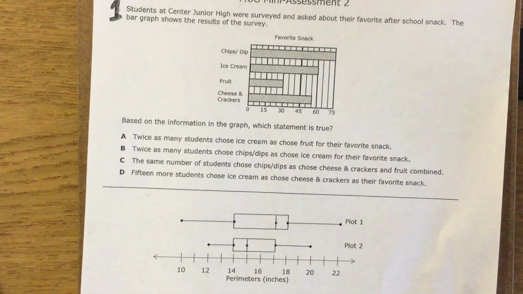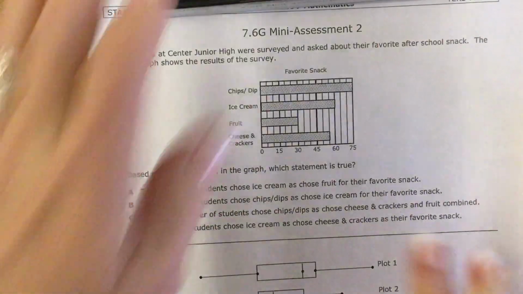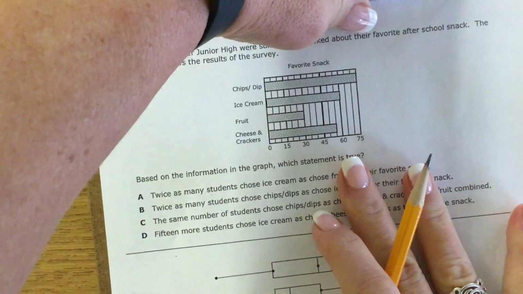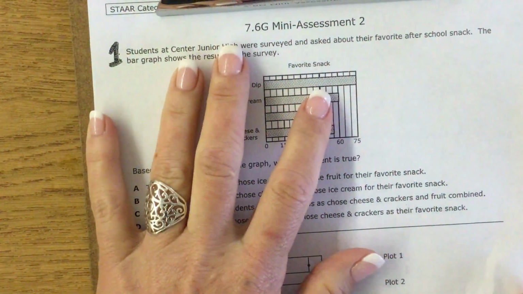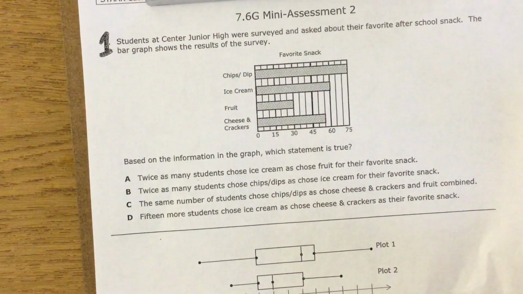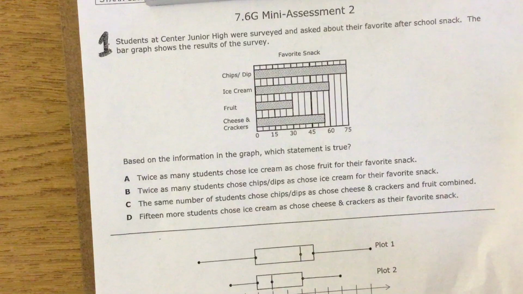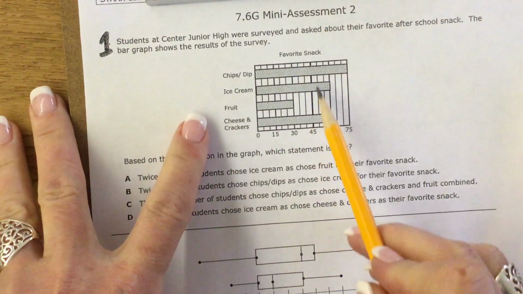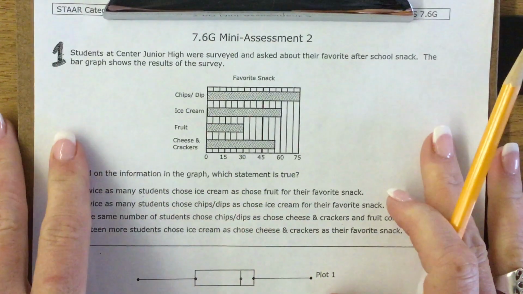Hi, seventh grade. Tomorrow you will have a unit test, and what I wanted to do is go over just a couple of the graphs that we've been talking about the last 2 weeks. Kind of break it down for you a little bit, review a little bit. So as you see, the first one is a bar graph.